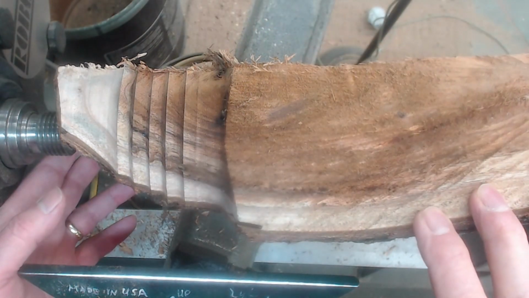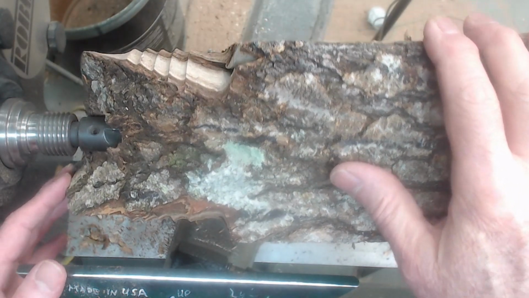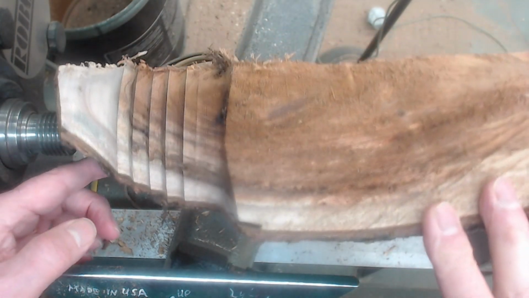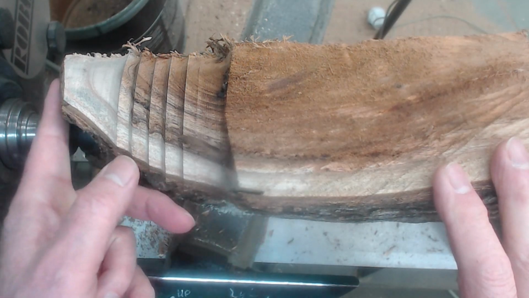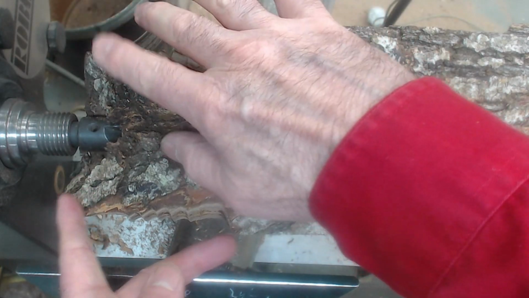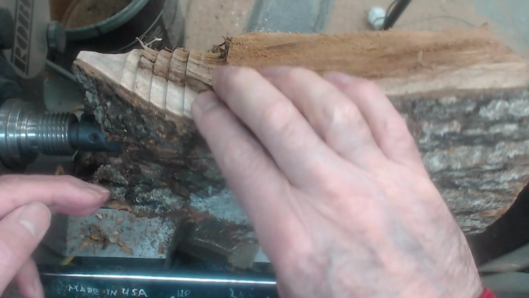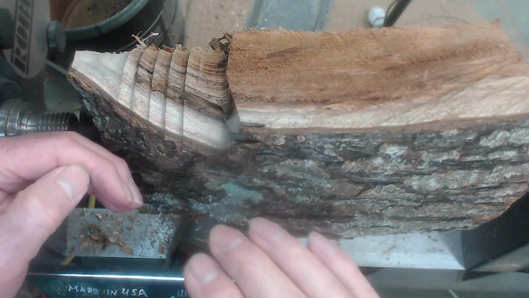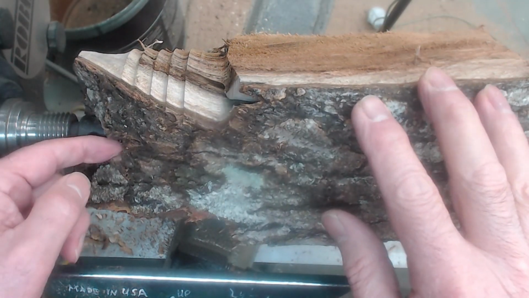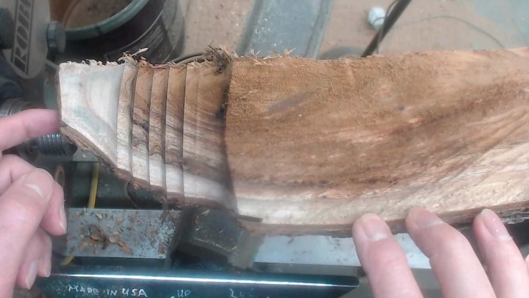I've started to orient this and rough it out here between centers, as I always do. And I had to drill a Forstner bit hole here because of this character of the natural edge at the center there, where these two branches separated, was a real angled surface, and that angled surface wouldn't allow me to put a drive center on there, so I drilled a Forstner bit hole in there to help me put it between centers, and started to rough it out a little bit.